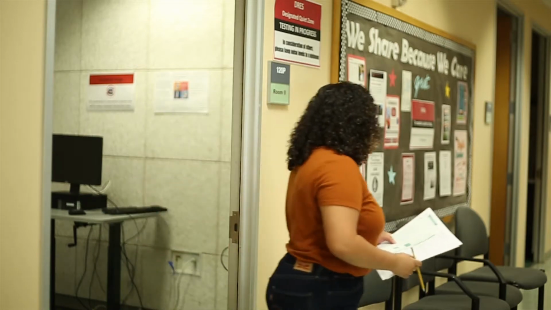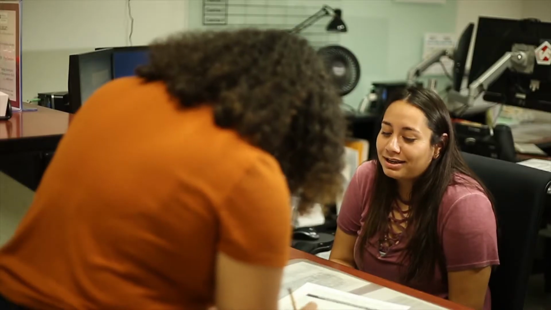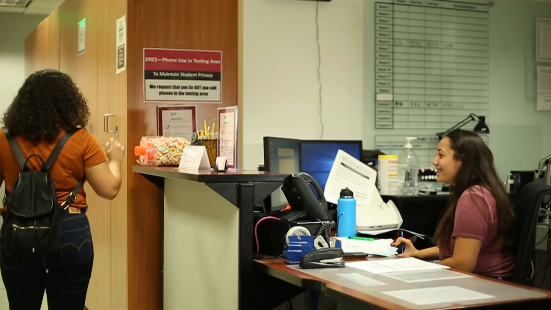Once I'm done, I go back to the alternative testing desk, verify all the materials are in the exam envelope, then sign and turn it in. It's that easy. Alternative testing will both pick up and deliver my exam to my professor. I don't have to worry about that. I know if I have any questions or concerns, DRES will just be a phone call away. They've helped me, and I think they can help you too.